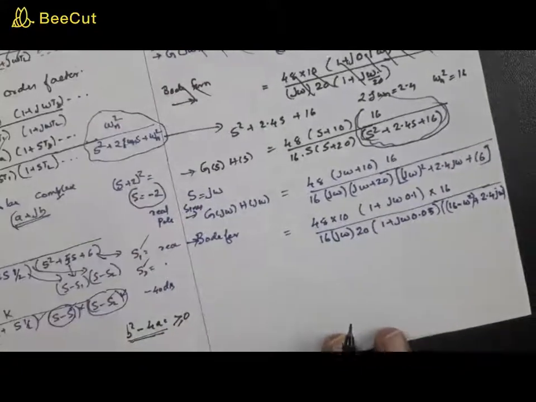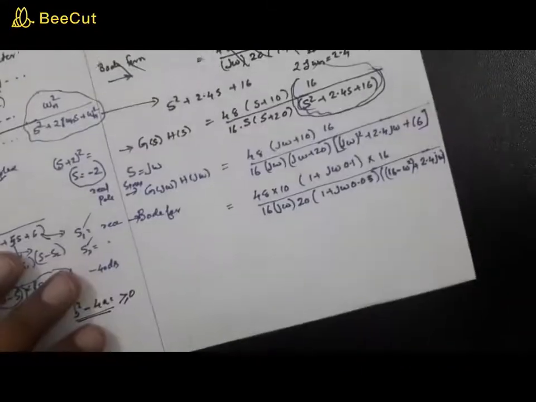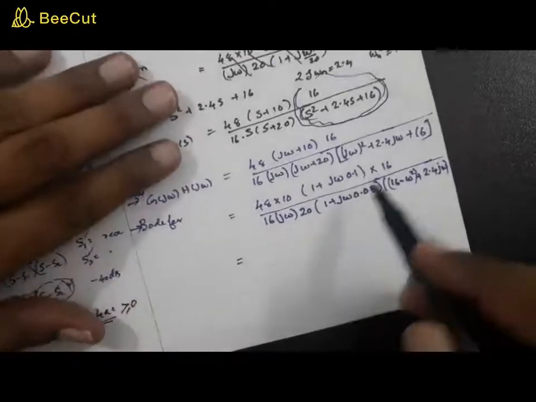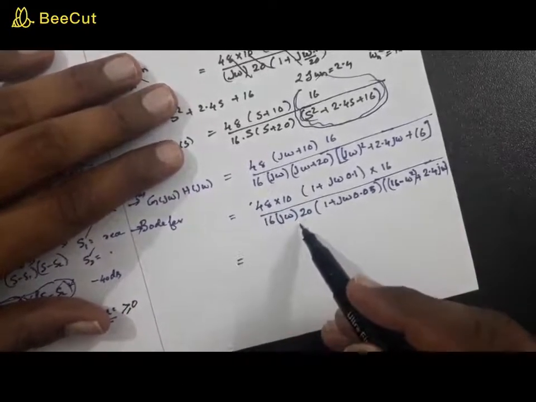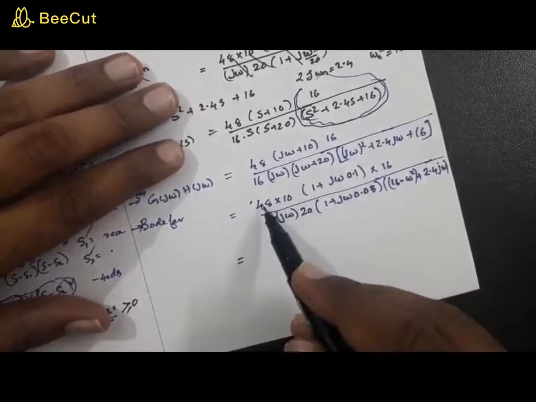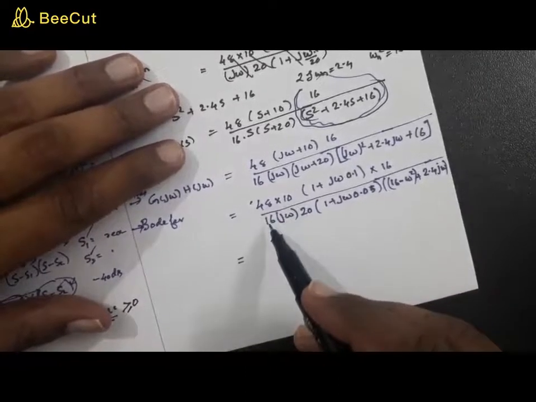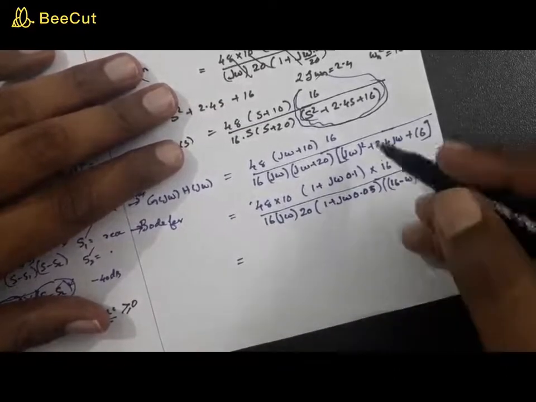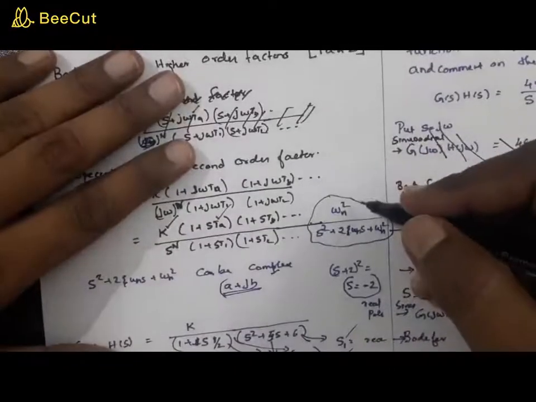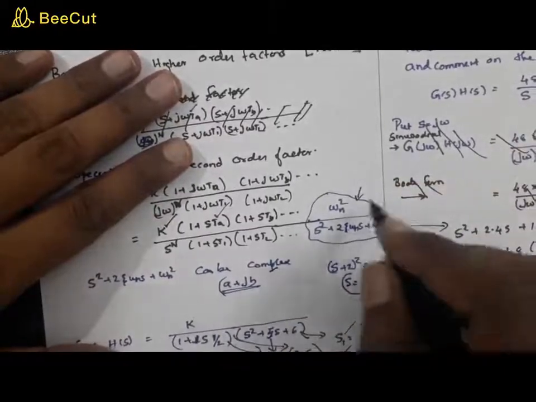Now, keeping the 16, you can evaluate these constant terms, that is 48 into 10 divided by 16 into 20, but keep the 16 over here, because we need a term omega n square by s square plus 2 zeta omega n s plus omega n square.